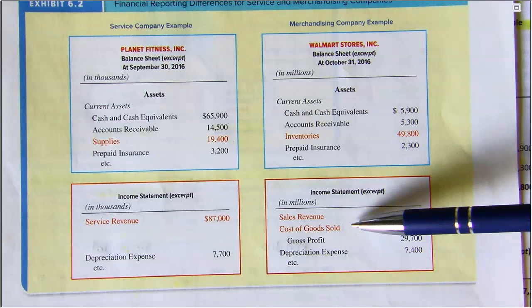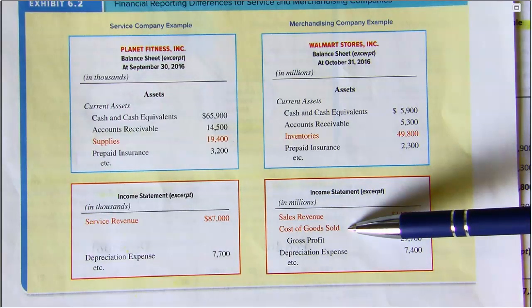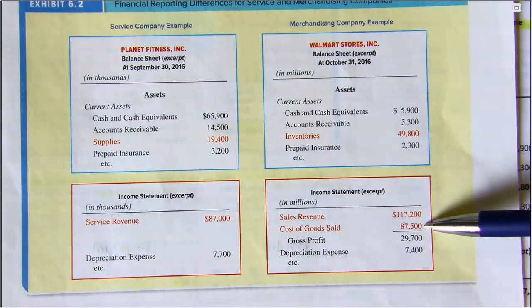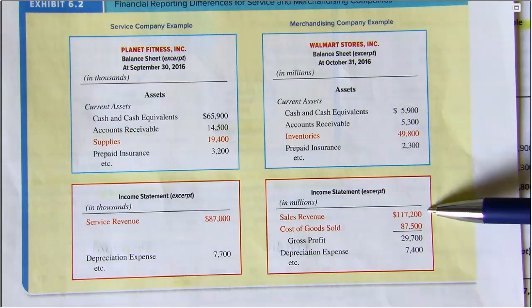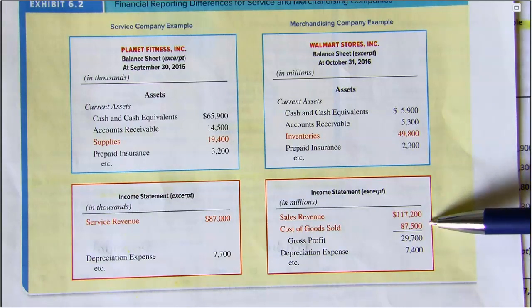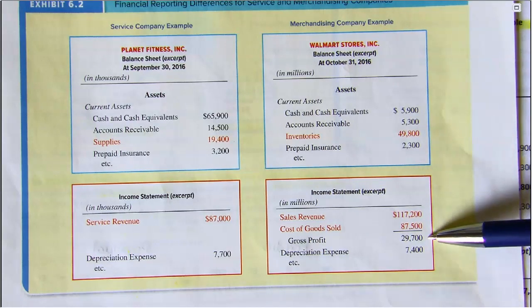While the account name doesn't have the word expense in it, this is the largest expense for merchandisers. We take the selling price of what was sold, sales revenue, and then subtract the cost of what was sold, which is called the cost of goods sold, to find our gross profit. So gross profit is a calculation.